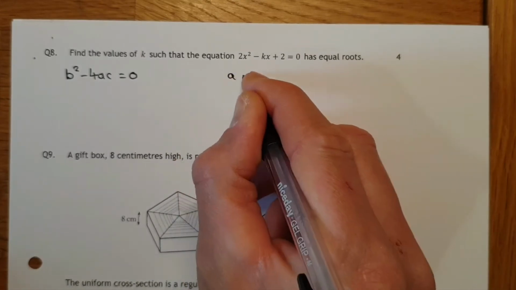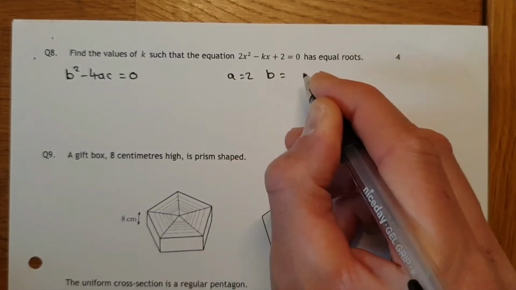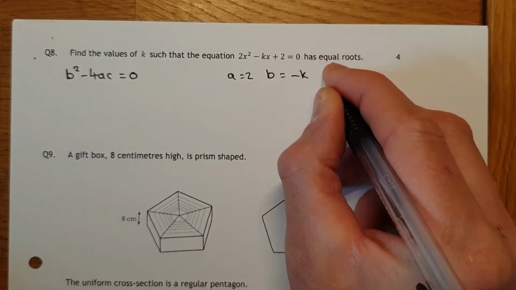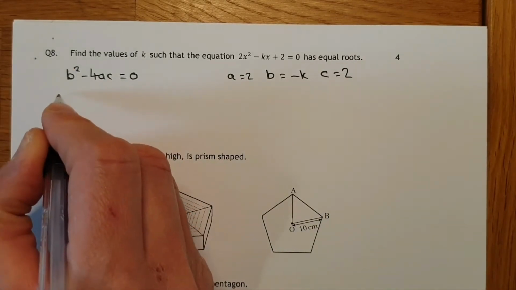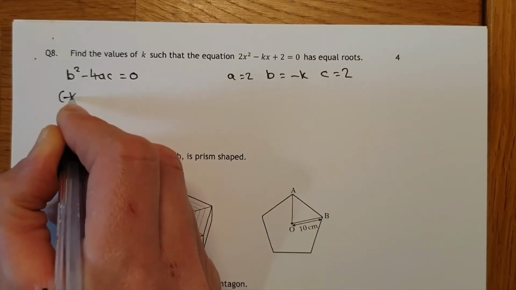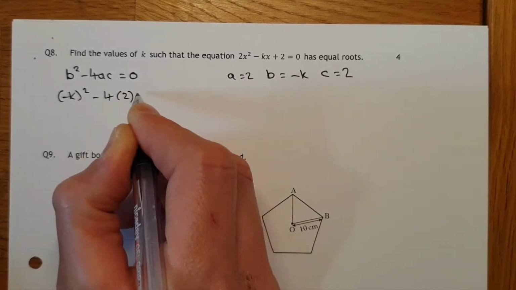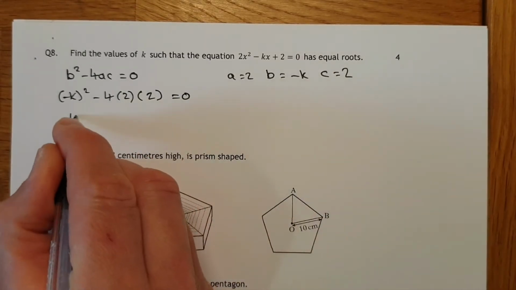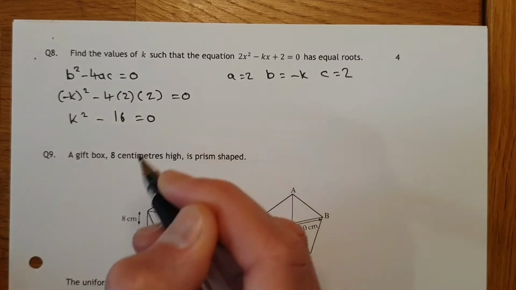We can see here that a is equal to 2, because that's the coefficient of x squared. B is negative k, that's the coefficient of x, and your constant is 2. So b squared minus 4ac is going to be negative k squared minus 4 times a times c, and that equals 0. So k squared minus 16 equals 0.